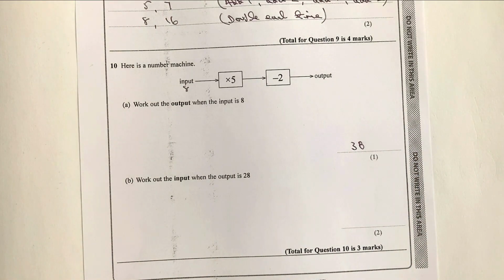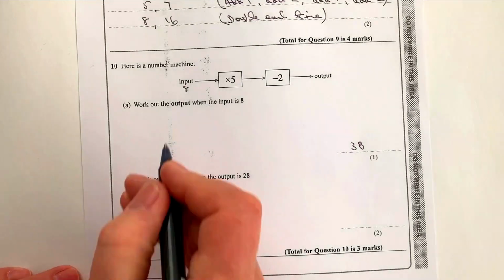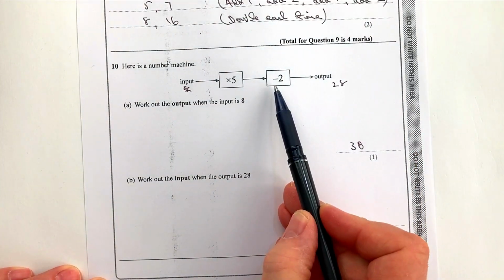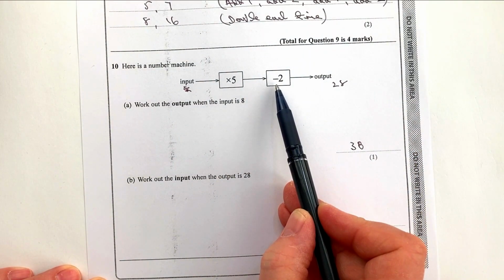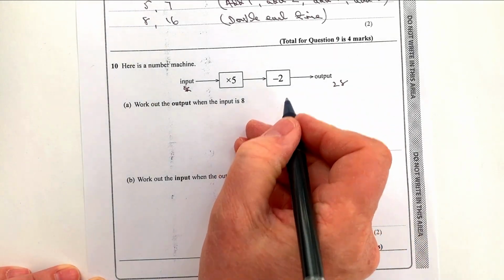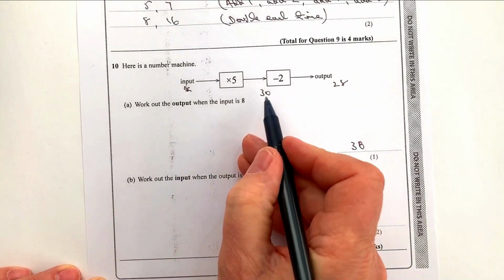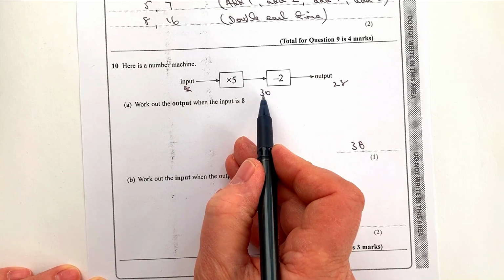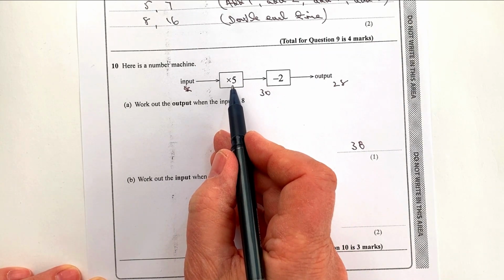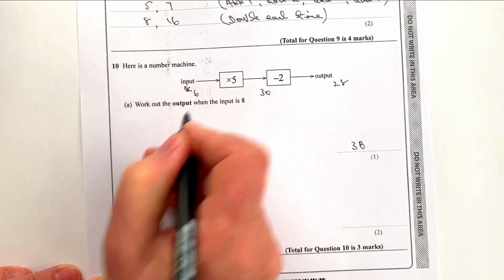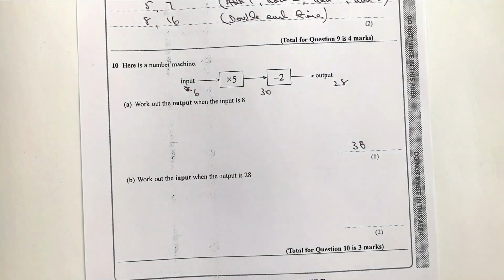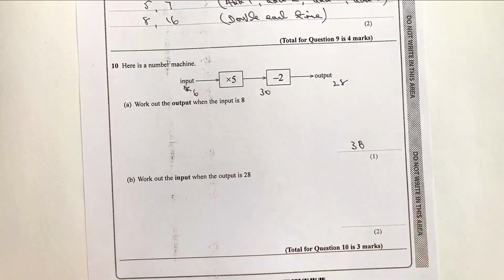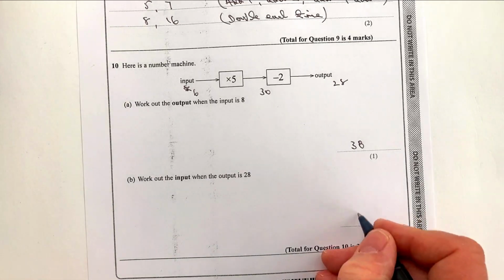So work out the input when the output is 28. So this time I've got an output of 28. Well, 28 is a result of minusing 2. So what we've got to do is we've got to add 2. So that then would become, if you like, at this point, 30, because 30 minus 2 would be 28. Okay, and then this number is as a result of multiplying by 5. So what we're going to do is divide by 5, which would be 6. So let's just work that backwards then. So if we say 6 times 5 is 30, and 30 minus 2 is 28. So therefore the input must have been 6.